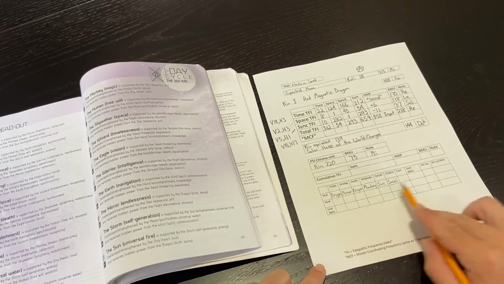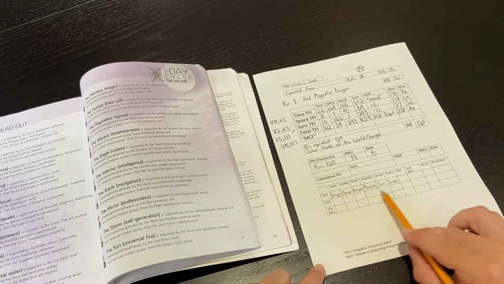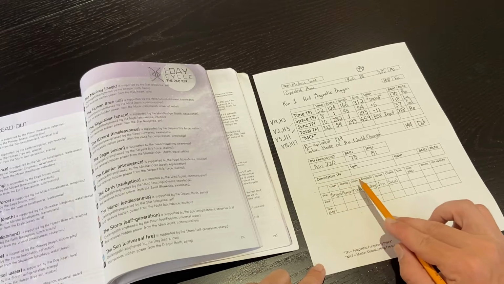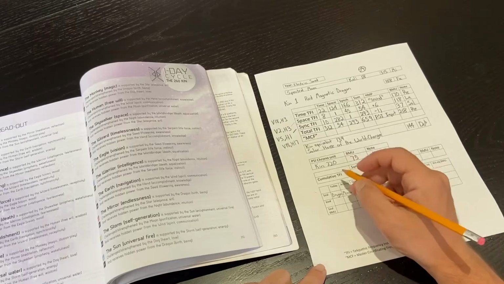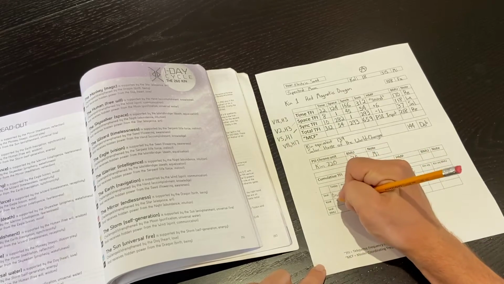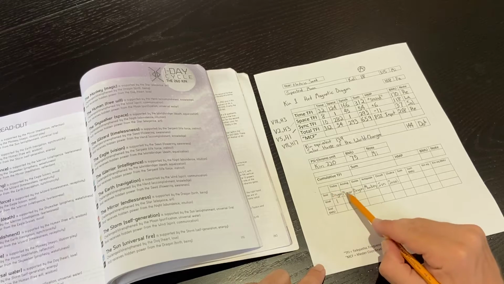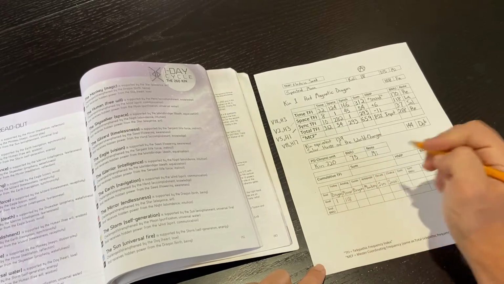So next here, we're going to write the kin numbers of all these, the kin, the analog, guide, antipode, occult. So today is kin 1. Our helper is the white magnetic mirror, kin 118.